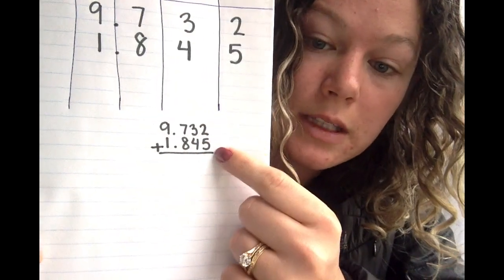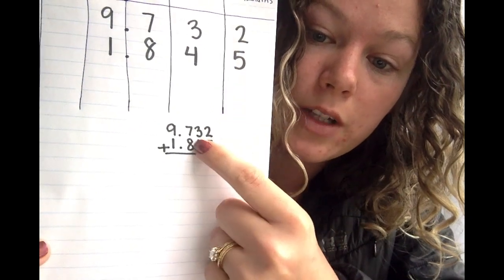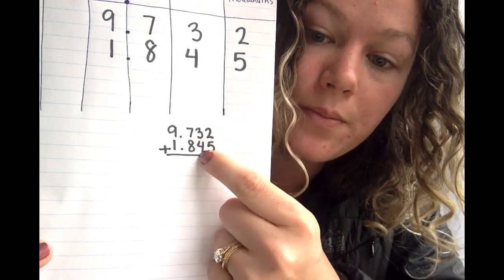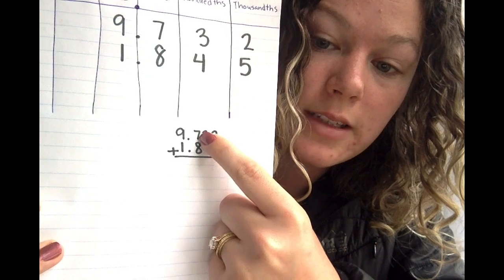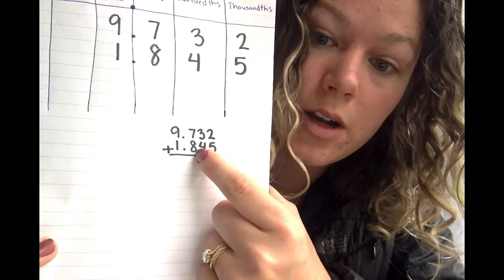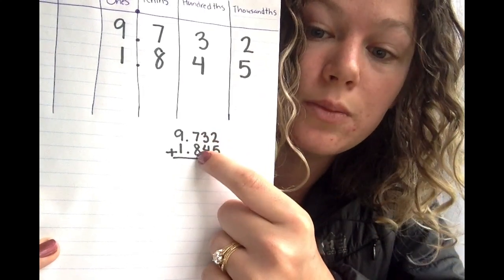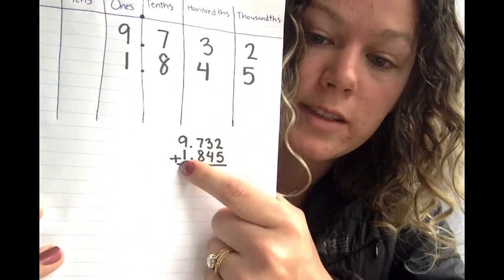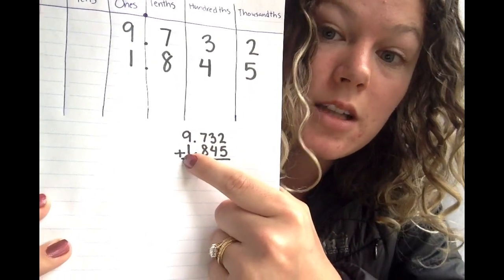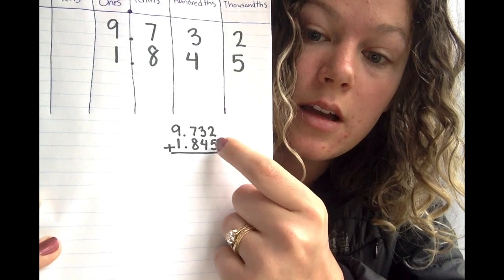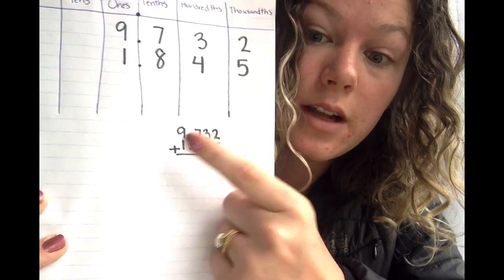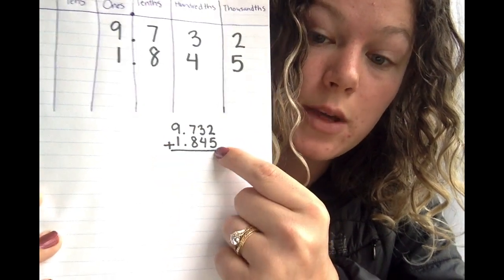As you can see here, first we're going to add our 2 plus 5. Then we're going to move on to our next one and say 3 plus 4. Then we're going to move over here and say 7 plus 8. I'm already noticing that right here I'm going to have to regroup. And then we'll move on to our ones place last. You'll always start on your decimal side. You're never going to start with your ones. You're going to start in the thousandths place. So we got 2 plus 5 is 7. 3 plus 4 is 7.